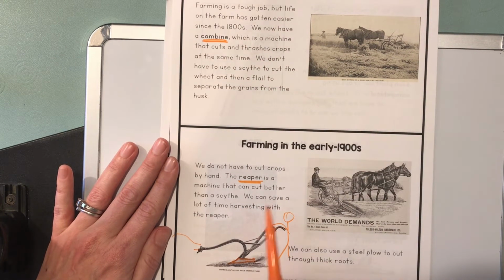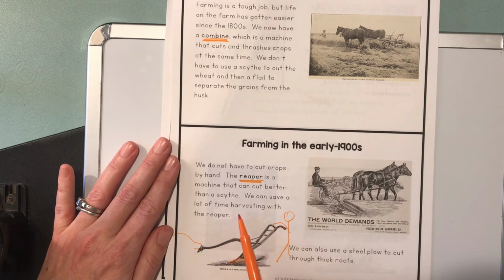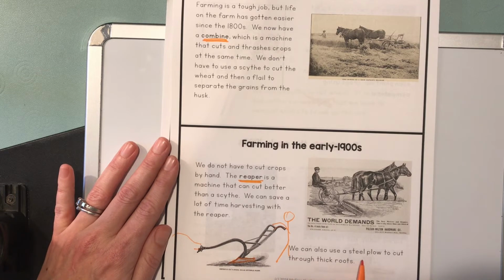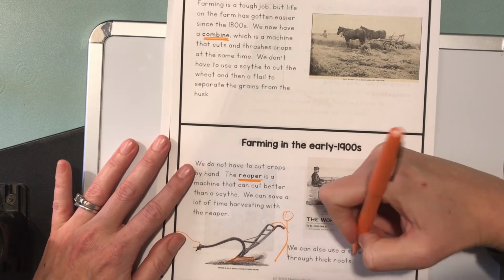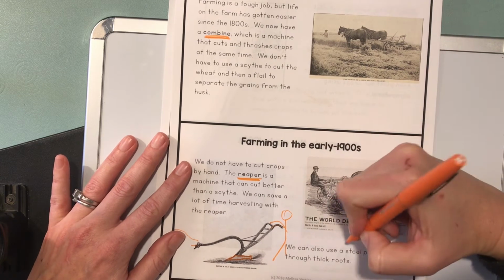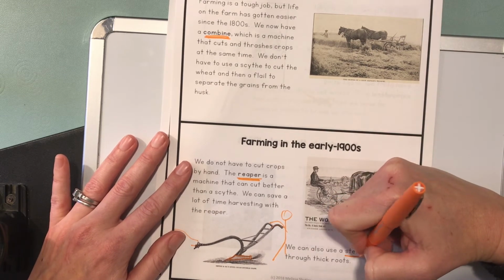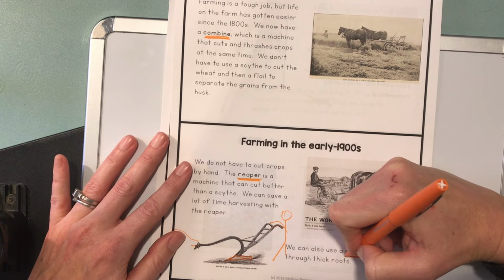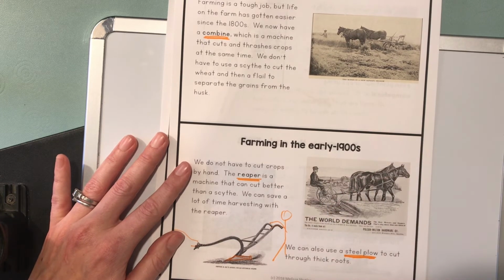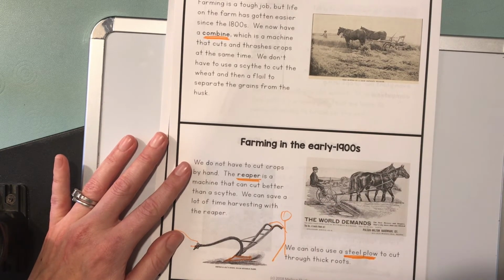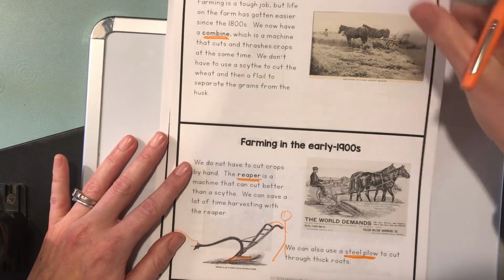I think I read this already, but I'm going to read it again. We can save a lot of time harvesting with the reaper. We can also use a steel plow to cut through the thick roots. So they didn't highlight this one in dark, but a steel plow is the other tool. So make sure you underline that one as well. Okay. So 3 new tools.